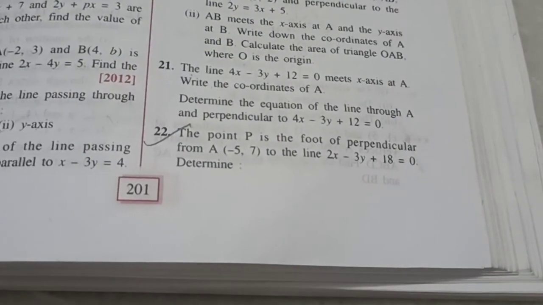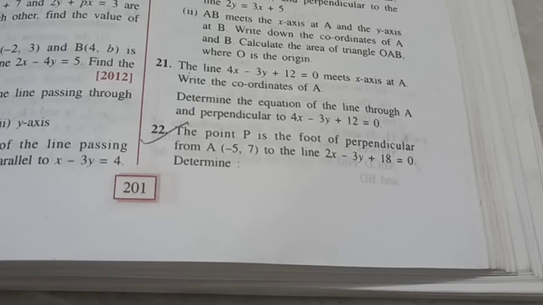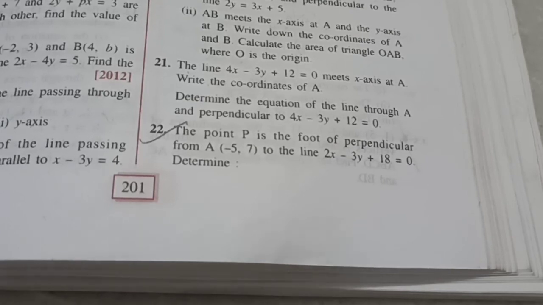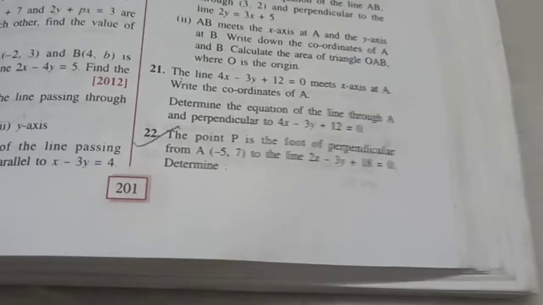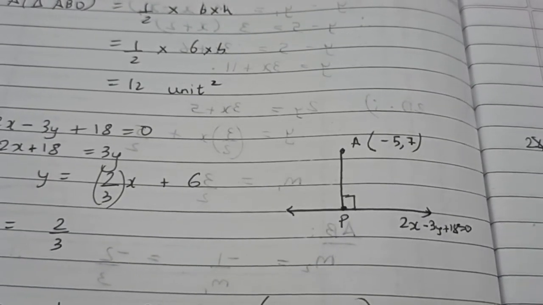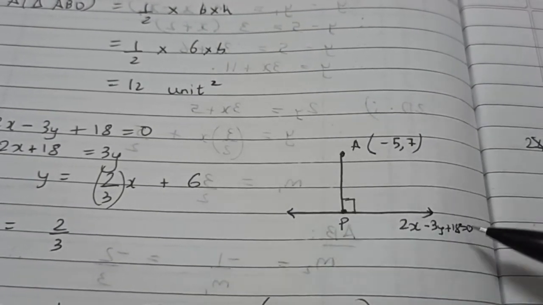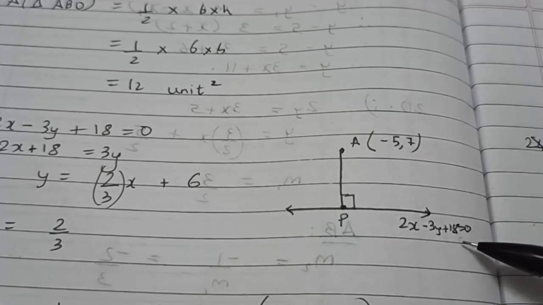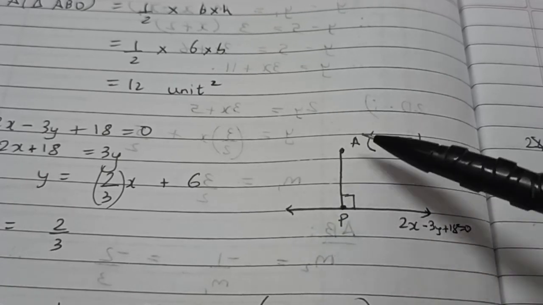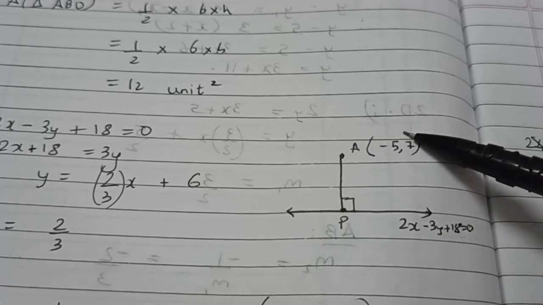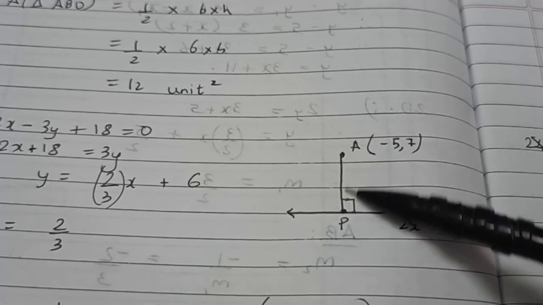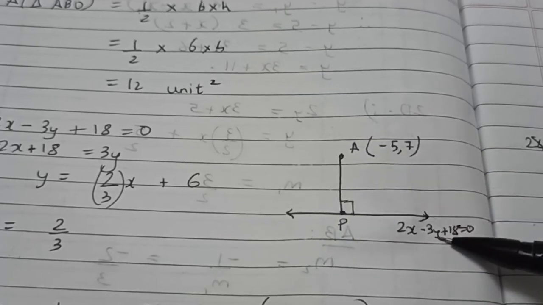Next, question 22. Point P is the foot of a perpendicular from A to the line. So it's best to draw a diagram to understand this. P is the foot of the perpendicular from point A to the line. They've asked us to find the equation of line AP. I got 1 point and I can get the slope as well because it is perpendicular to this one. So first find the slope of this one.